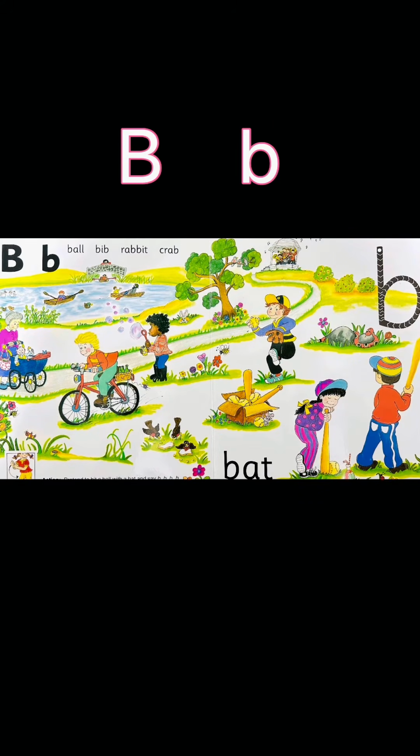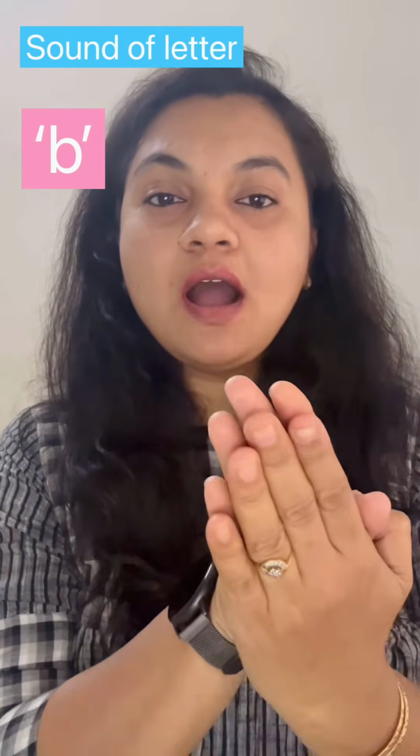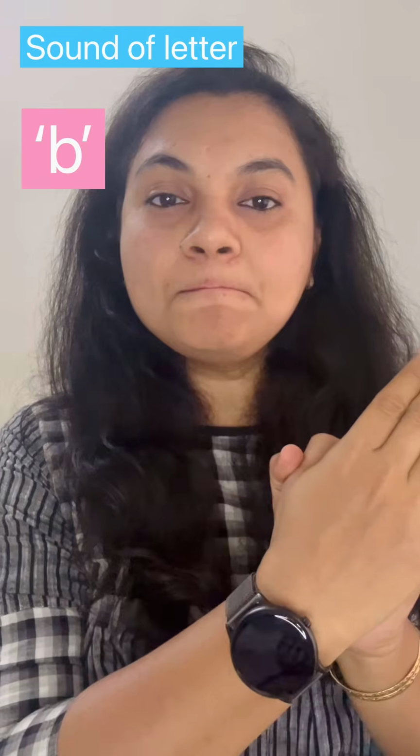Sound of letter B. For action, pretend to hit a ball with a bat and say b, b, b, b. Sound of letter B.